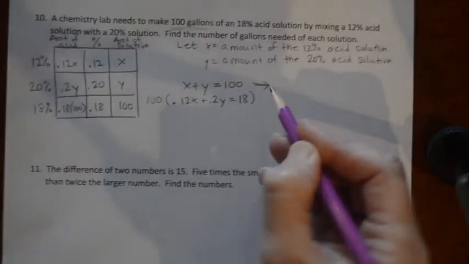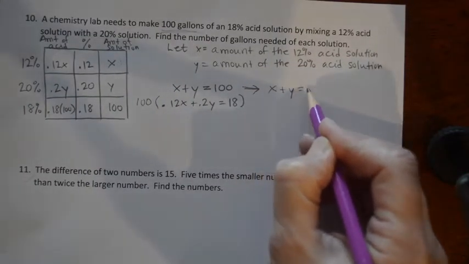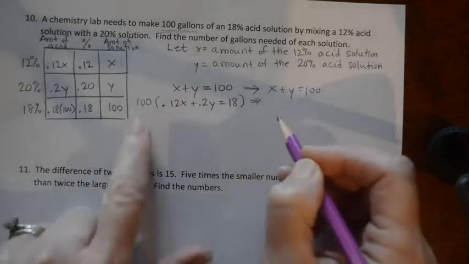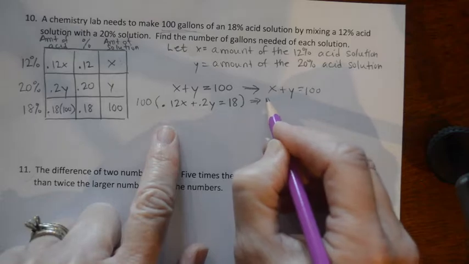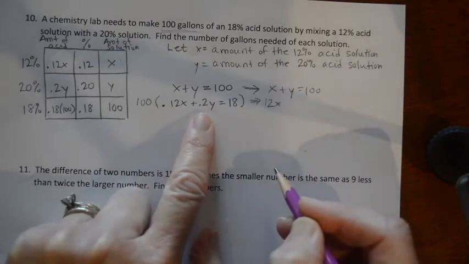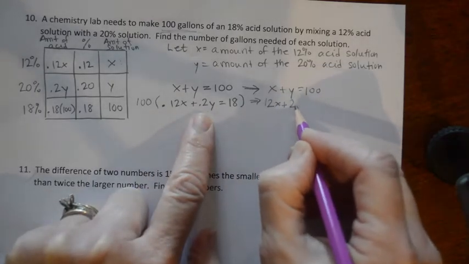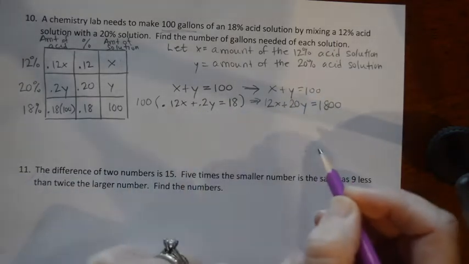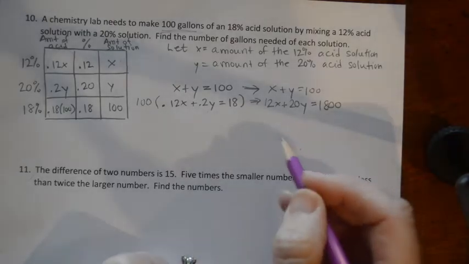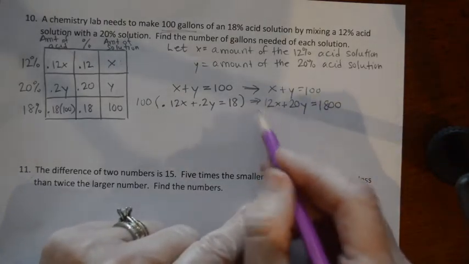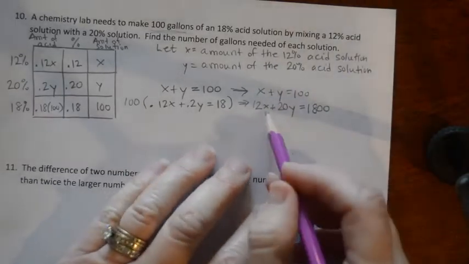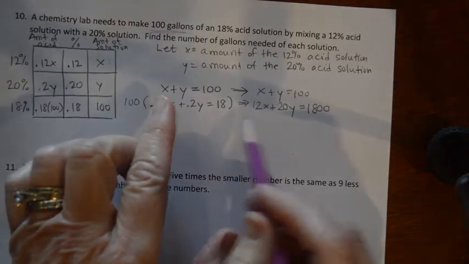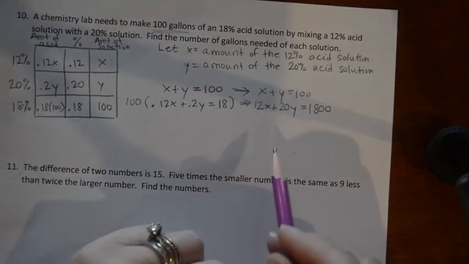So the top row is going to stay x plus y equals 100, and the bottom one's going to become 100 times 0.12 just gives us 12x. 100 times 0.2y is going to give us 20y, and 100 times 18 is going to give us 1800. All right, we are back at the point that we would be on page 69 in our workbook, where we just have two equations with two variables. The x and y are together on one side, the constant is alone on the other side.